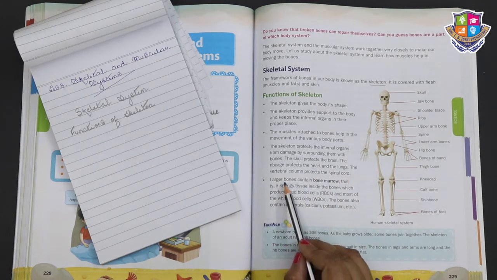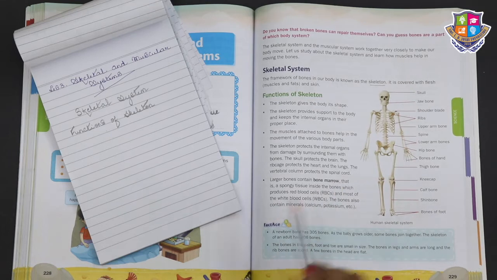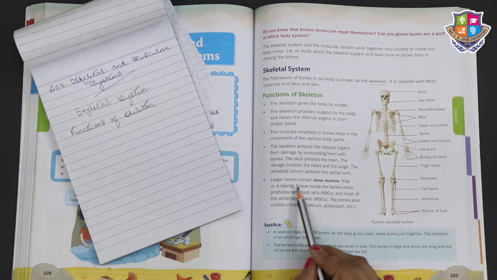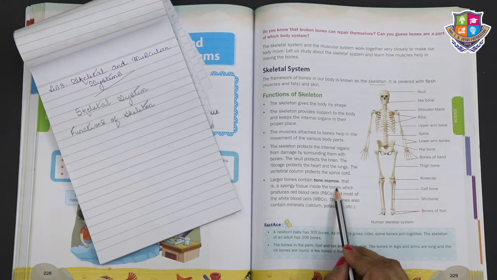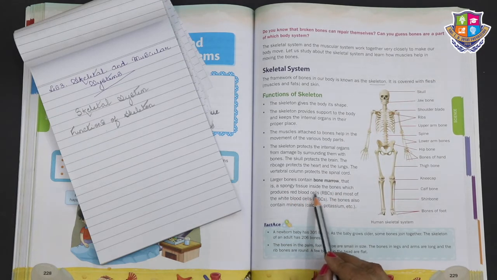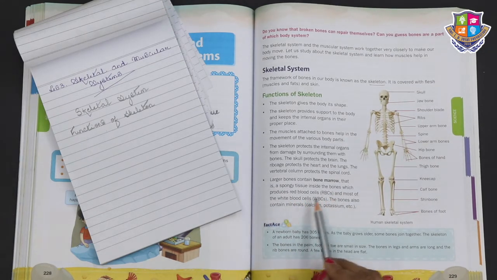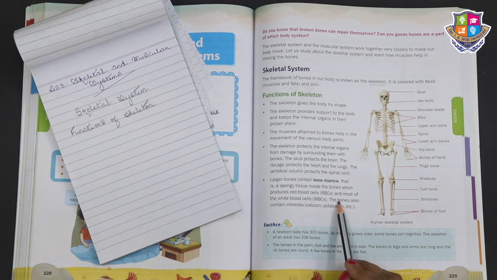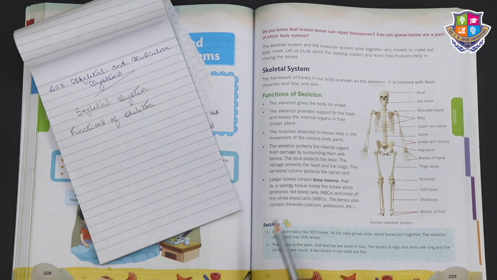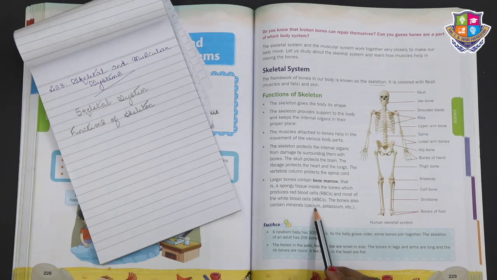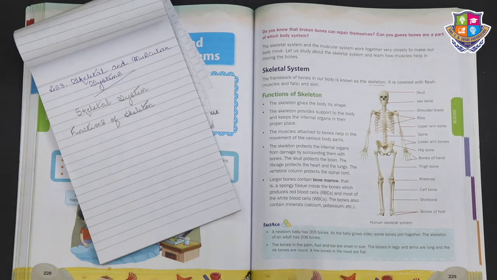Larger bones contain bone marrow. That is a spongy tissue inside the bones which produces red blood cells, that's the RBCs, and most of the white blood cells, WBCs. The bones also contain minerals. Which are those minerals? Calcium, potassium, etc.